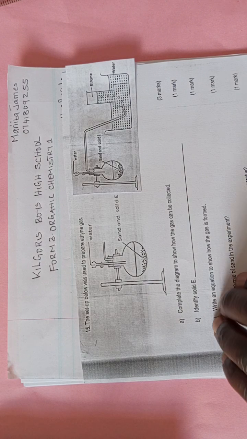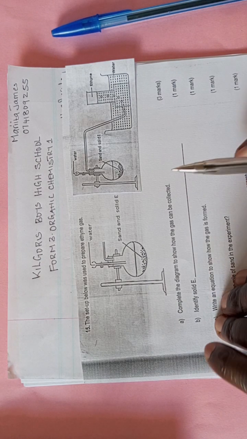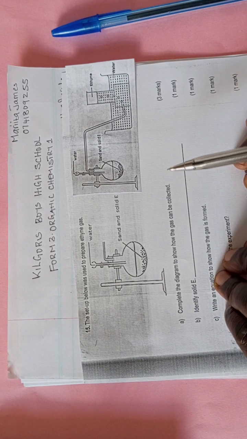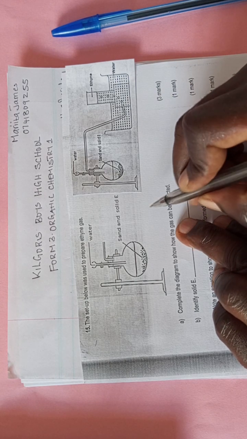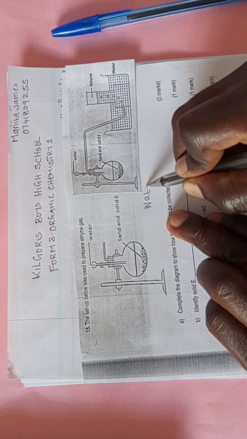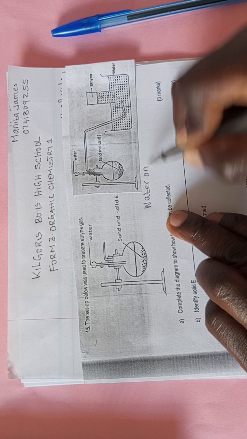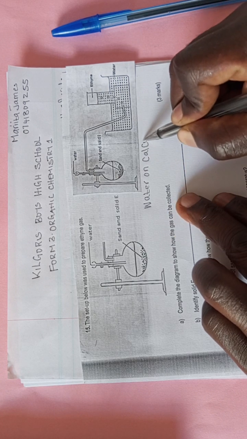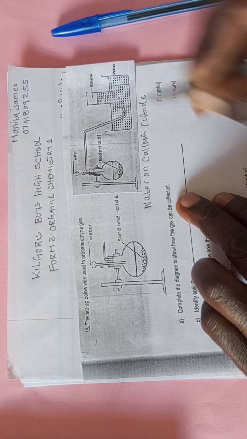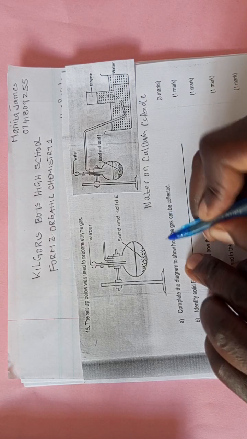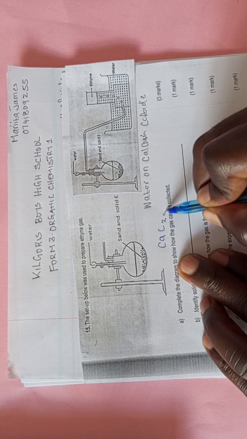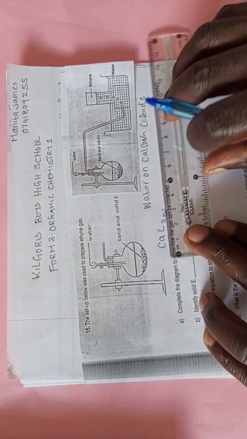Identify solid E. In the laboratory preparation of ethyne, the gas is prepared from the reaction of water on calcium carbide. So we have water on calcium carbide.